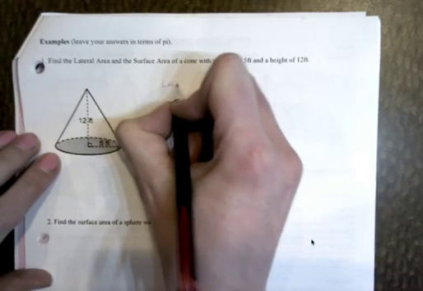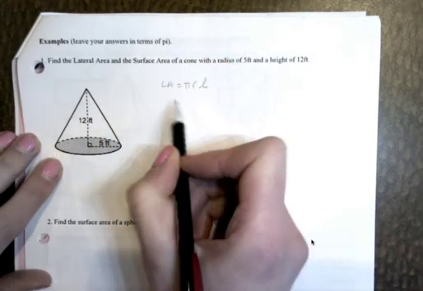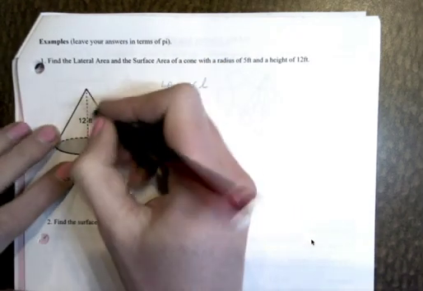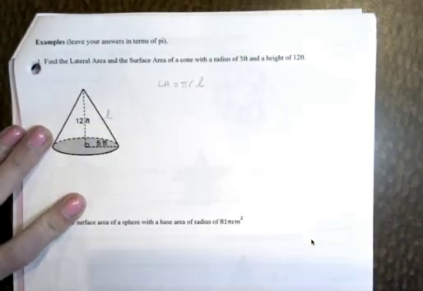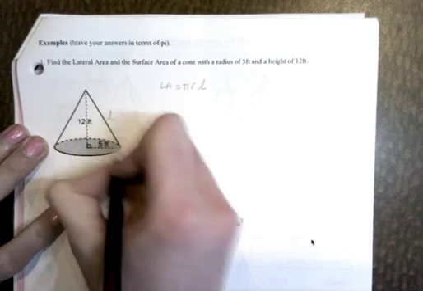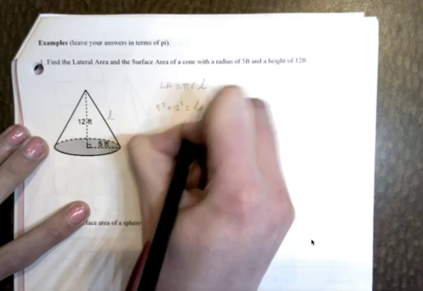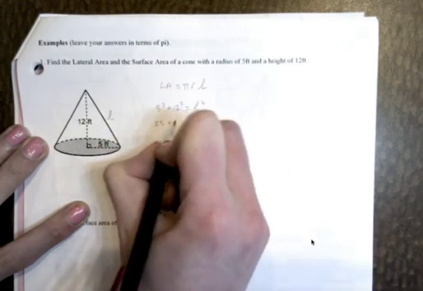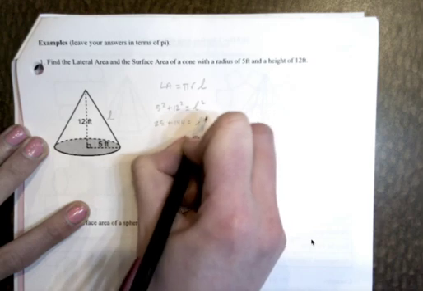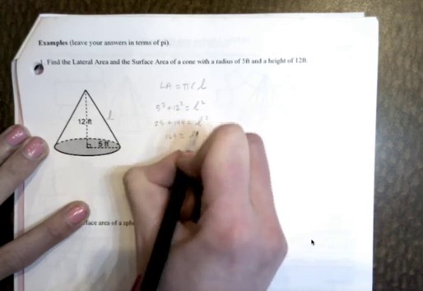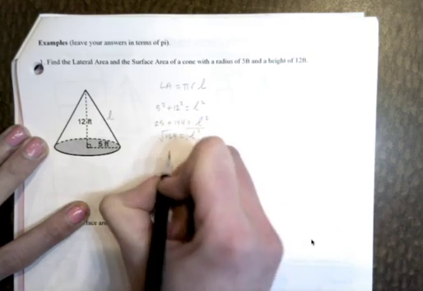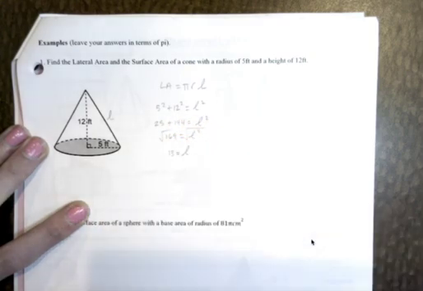Find the lateral area and the surface area of a cone with a radius of 5 and a height of 12. For the lateral area, remember this is pi r L. Right now I know r is 5, but L is this length right here, and we don't know that. So I'm going to find L. This is a right triangle where L is the hypotenuse, so I can use the Pythagorean theorem. I've got 25 plus 144 equals L squared. So 169 is L squared. The square root of 169 is 13. So our slant height is 13.